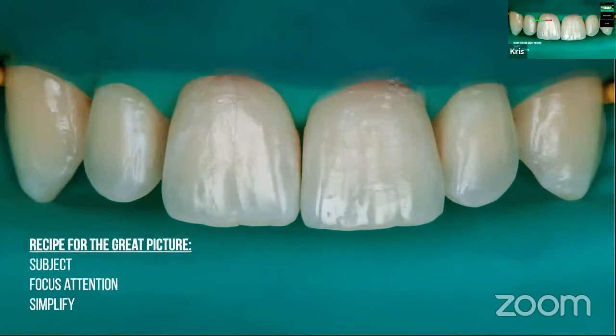And one of my teachers told me that if you want to really get a good shot, always think about the subject. What is the subject of your photograph? How to focus attention. It means how to direct your imagination, your focus to a specific part or zone of the picture, and simplify, just to make it simple.